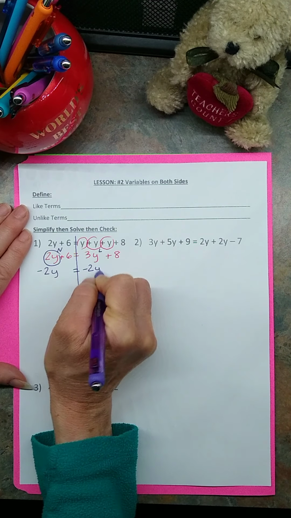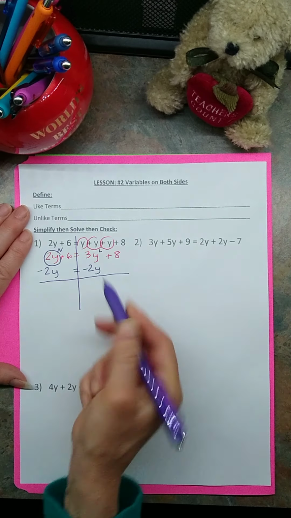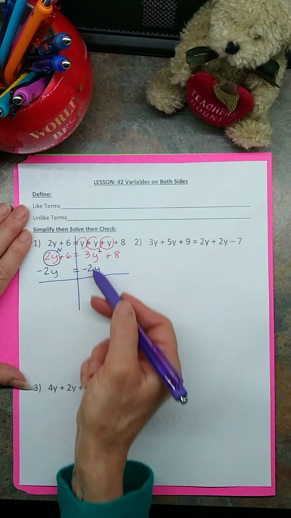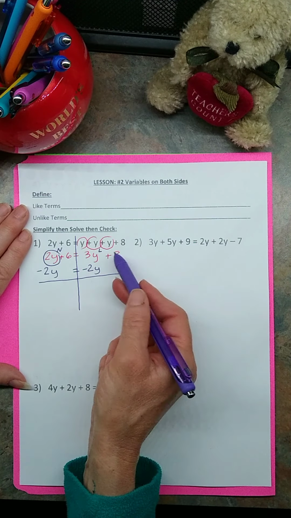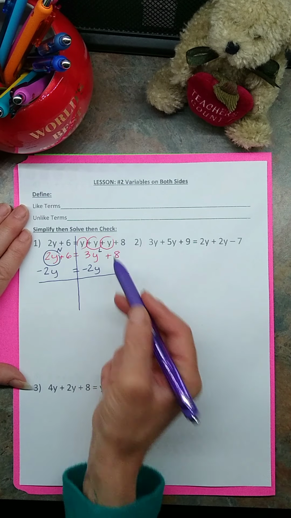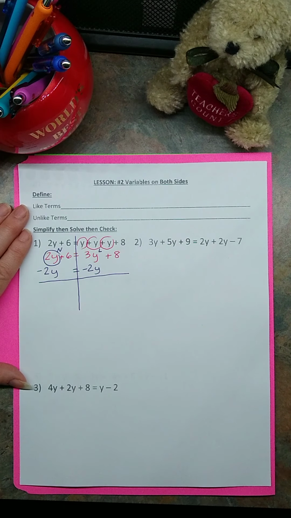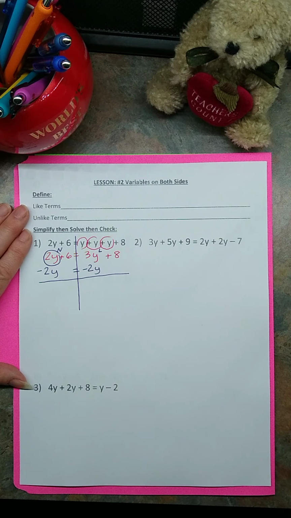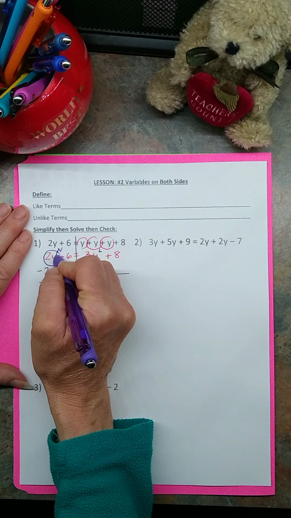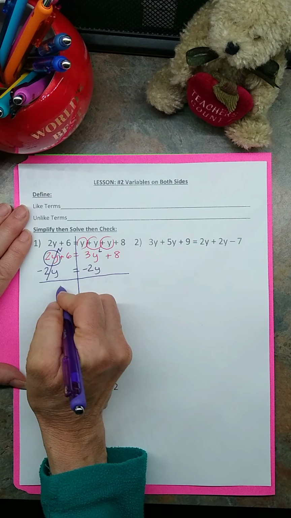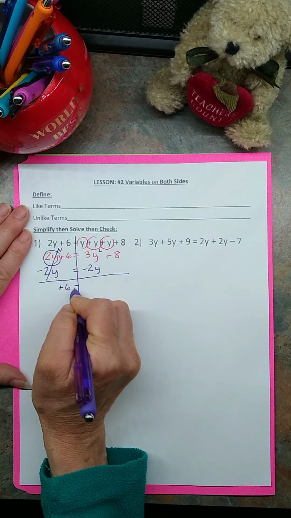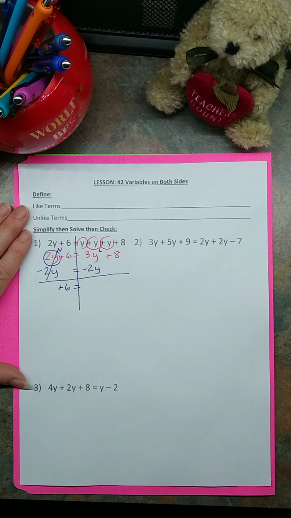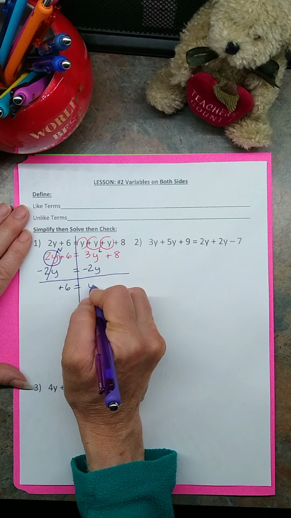Do the same to both sides, keeping your like terms in columns. Don't put the minus 2y under the 8 because it's not a like term. Keep it with the 3y because these are like terms. They have the same variable, same exponent. Add those in columns. See that plus? It needs to drop down with the 6. 3y minus 2y gives you y.